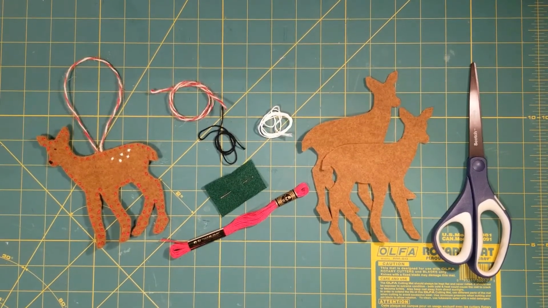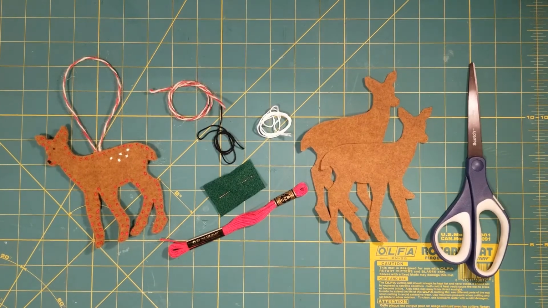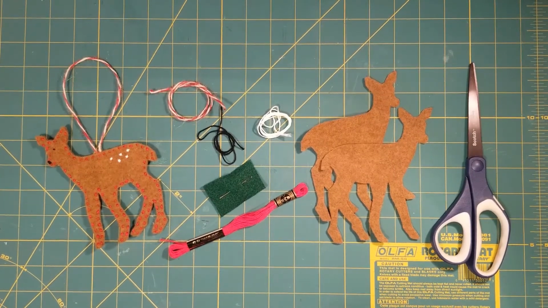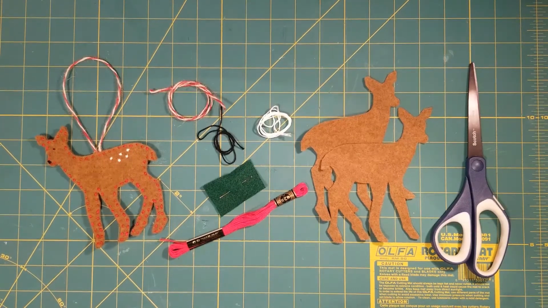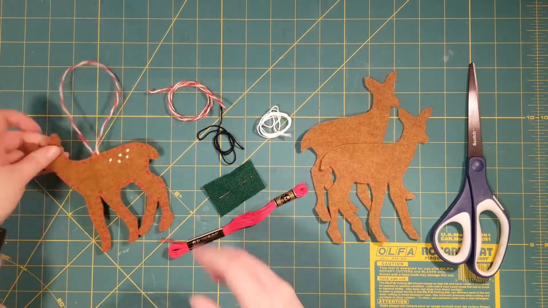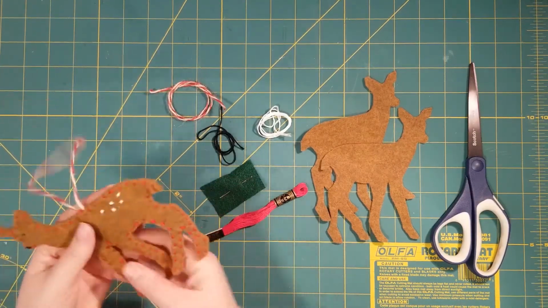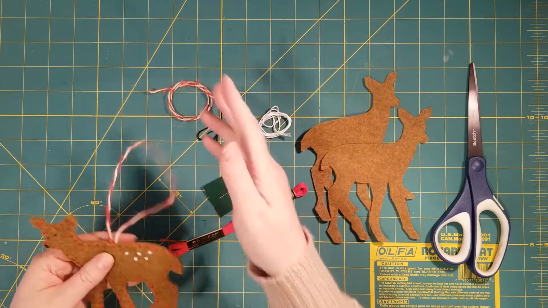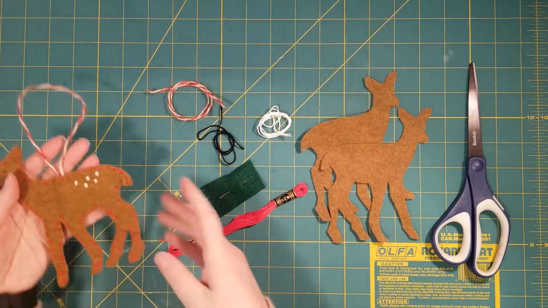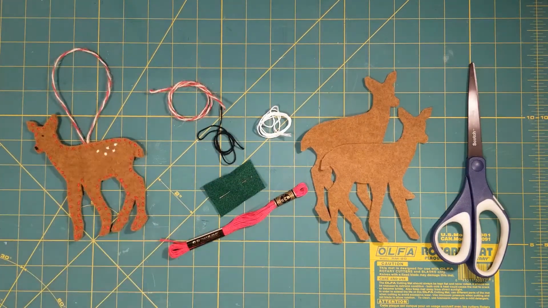Now we have our much more challenging craft, but it is still so super doable that even if you don't have any sewing skills, you will be able to do this no problem. Especially after you pick up a couple of minor skills, it'll be even easier. So this is the end product that we're making. You'll notice that there are stitches on both sides and a nice little loop here for you to hang it wherever you need to.